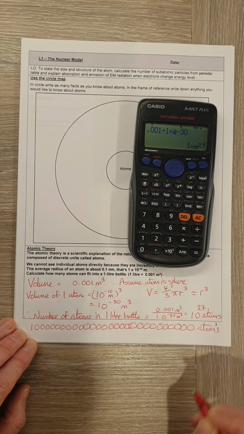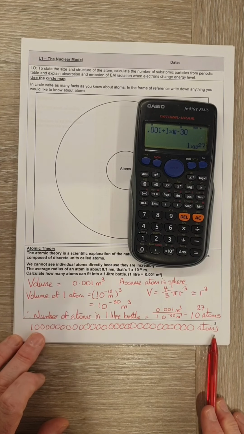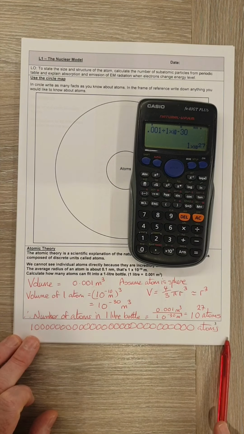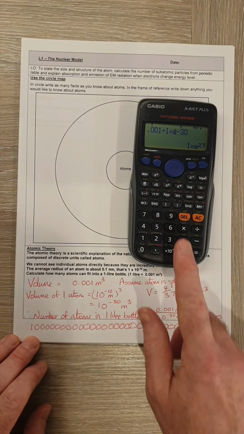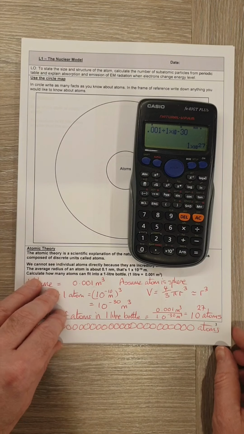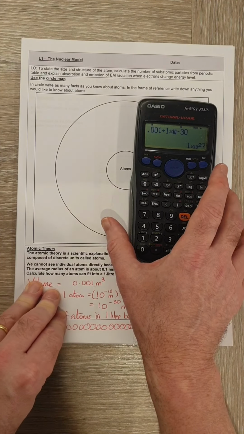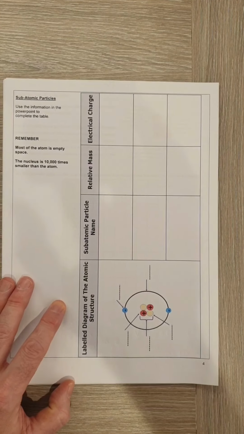That number of atoms, which I think you agree, is a very, very large number. So that's how small atoms are. There are this number of atoms inside a 1 litre bottle. Notice, by the way, that I've done my calculation with the calculator. That's just to remind you that in physics, we can always use a calculator. We don't have to do any calculations with mental arithmetic.